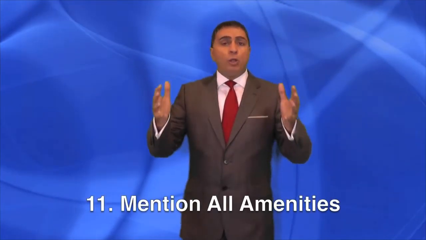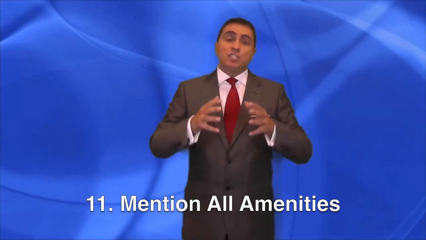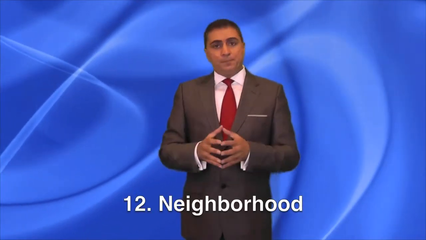Again, mention all the amenities in the building. If it has a gym, a concierge, a doorman, laundry in the basement, a lounge area, outdoor space, or a roof deck, any of these amenities are important to mention so that the client can see what they're going to get when they meet you. Again, what about the neighborhood?